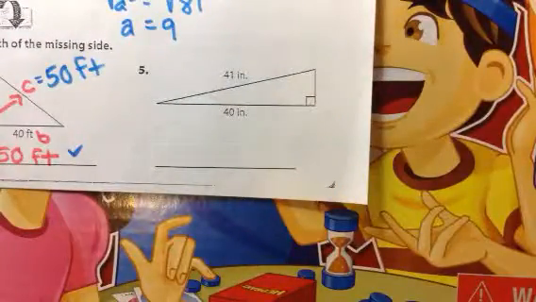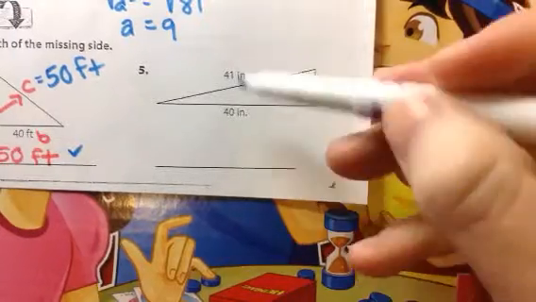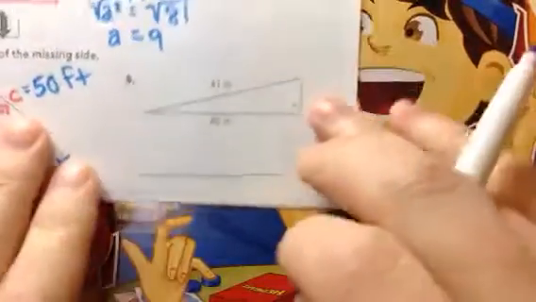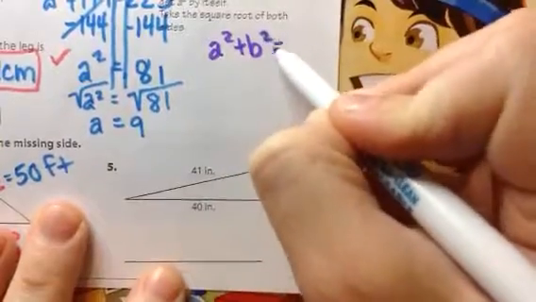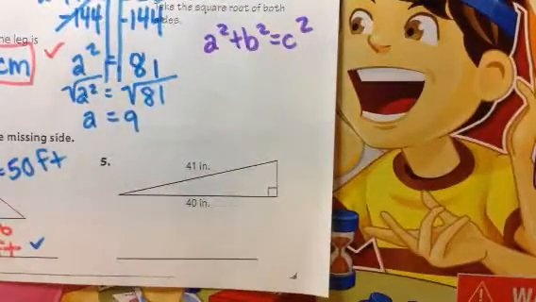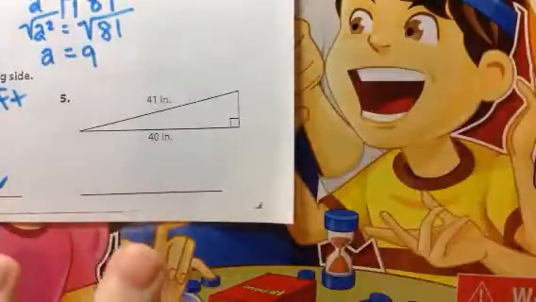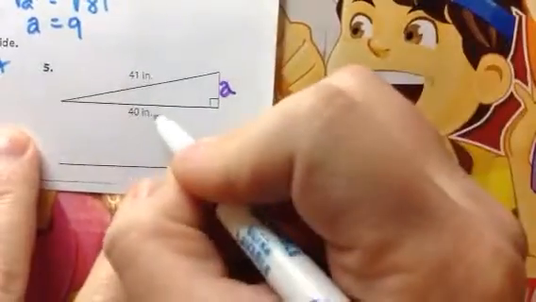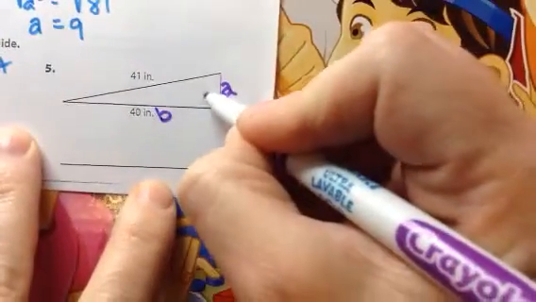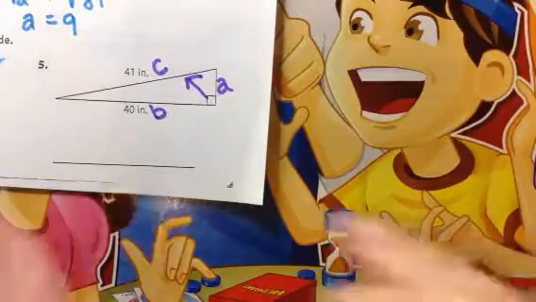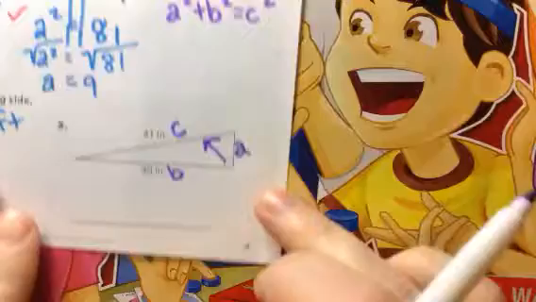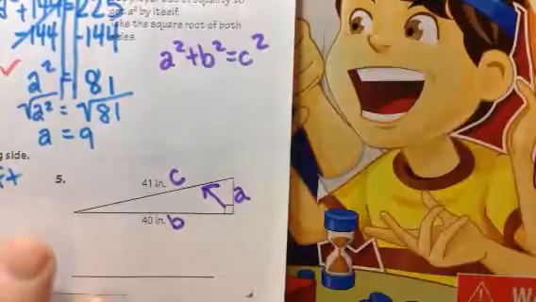Okay, on number 5, let's go purple. I've got two sides of a right triangle, so that is what the Pythagorean Theorem is for. Okay, so I have to go and label where is A, B, and C. So I'm going to put A, B, point it across, and that shall be C. Okay, so I'm missing a leg this time. So I'm going to go fill in numbers under the formula.